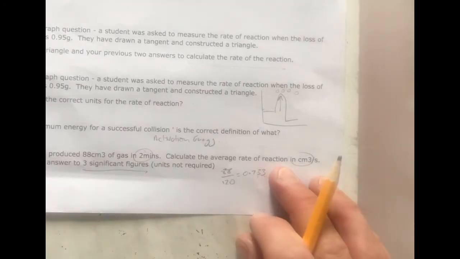That was number 8. Number 9. What's number 9? Oh, that's not number 9. Let's try the other sheet.